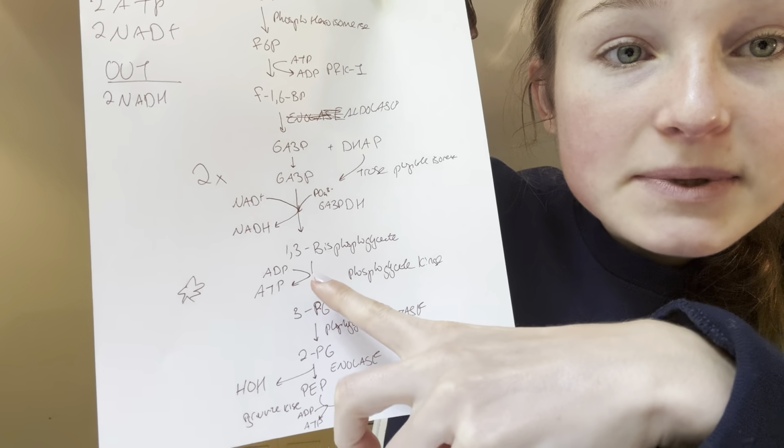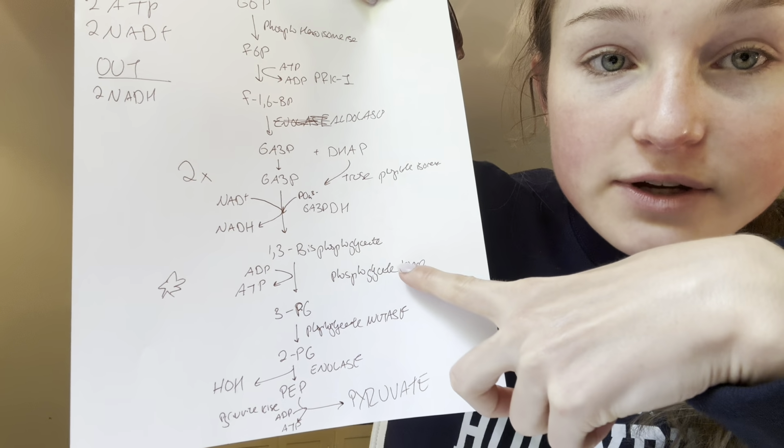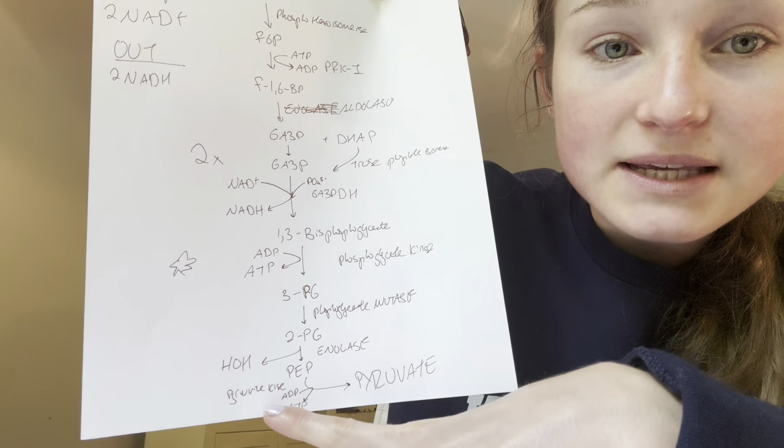So the outputs of glycolysis are 2 NADH, 2 ATP at phosphoglycerate kinase, and 2 ATP at pyruvate kinase. So we got a total of 4 ATP, and then we also got pyruvate.